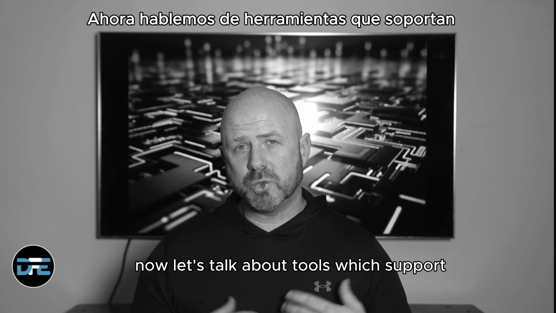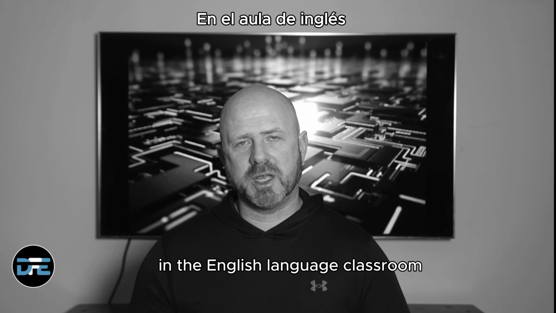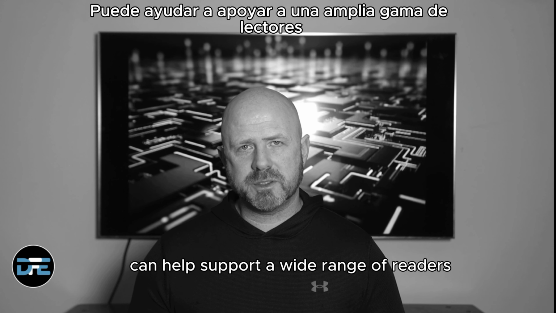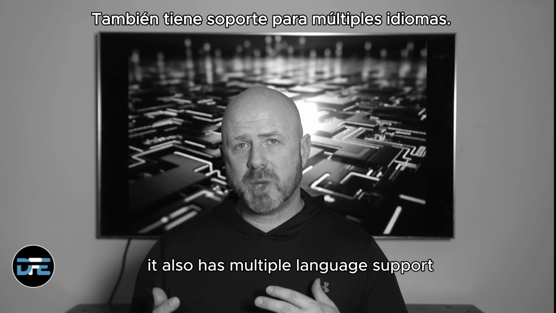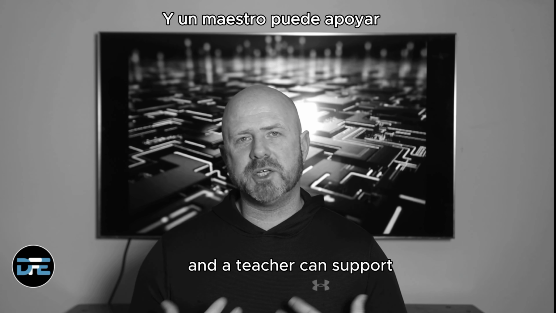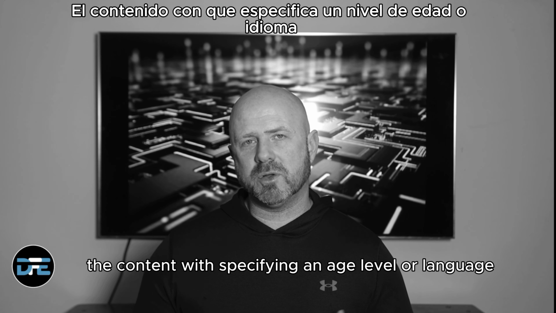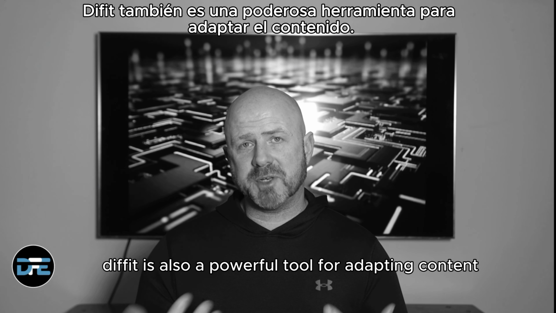Now let's talk about tools which support personalization and differentiation in the English language classroom. The tool Brisk can help support a wide range of readers in different proficiency levels by modifying text levels. It also has multiple language support. Brisk will read a piece of text, and a teacher can support the content with specifying an age level or a language. Diffit is also a powerful tool for adapting content.